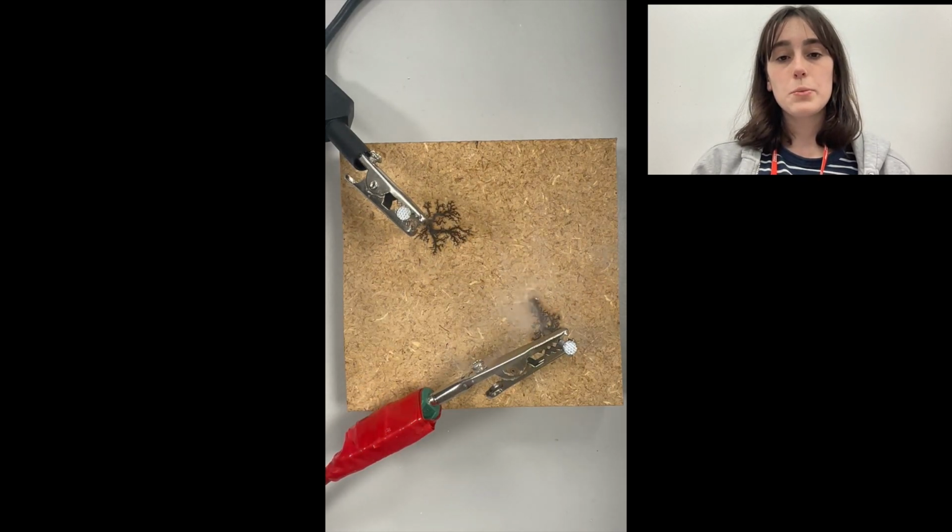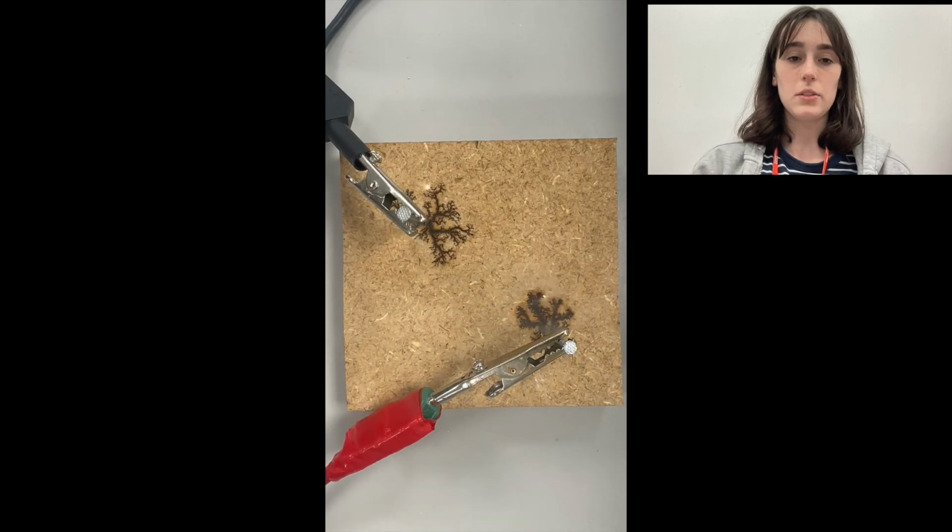The fractal patterns produced at each electrode differ. This is due to the nature of the streamers. The tips of the streamers produced at the positive electrode mainly consist of slow-moving positive ions and tend to produce thinner, more branching patterns, whereas the tips of the streamers produced at the negative electrode mainly consist of faster-moving electrons and tend to produce thicker and less branching patterns.